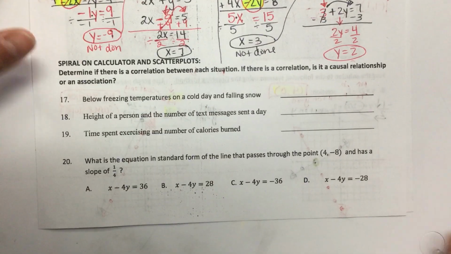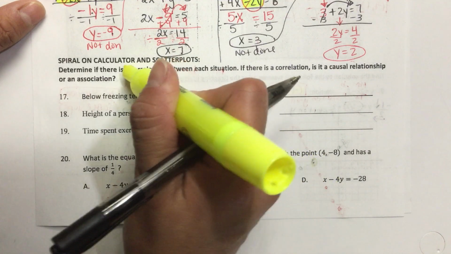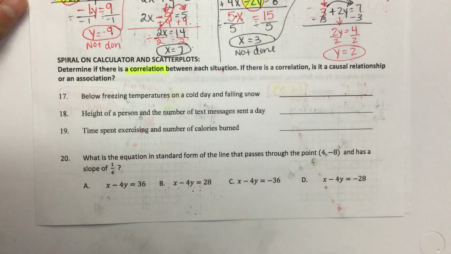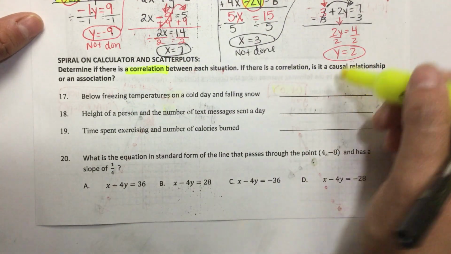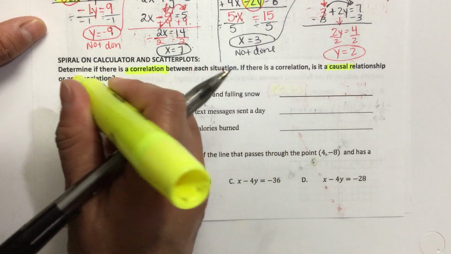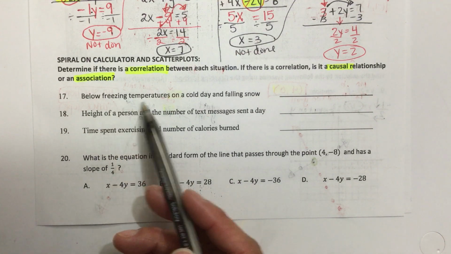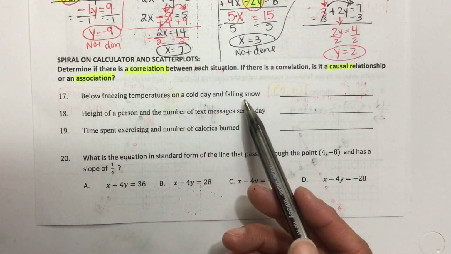Numbers 17, 18, and 19. We are going to determine if there's a correlation. Correlation means relationship. And if there is a correlation, we're going to identify if it's a causal relationship, which means causation, or an association just by chance. So below freezing temperatures on a cold day and falling snow.